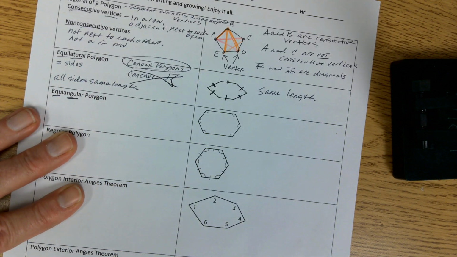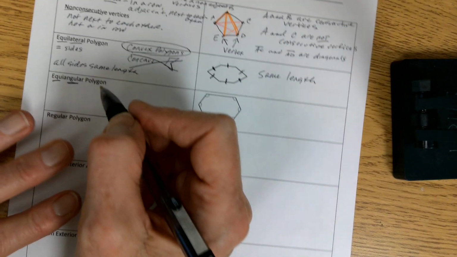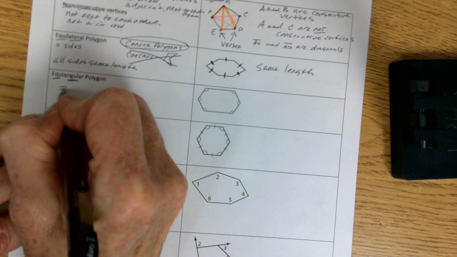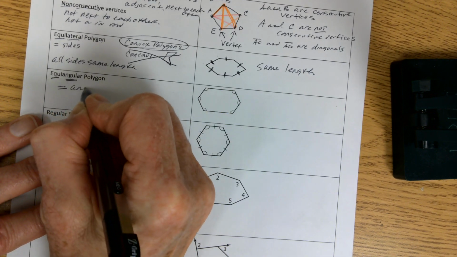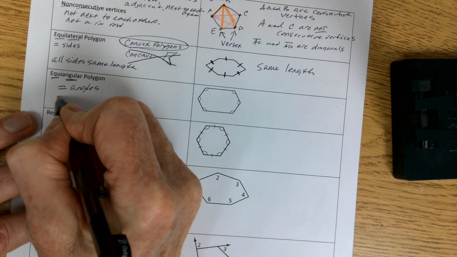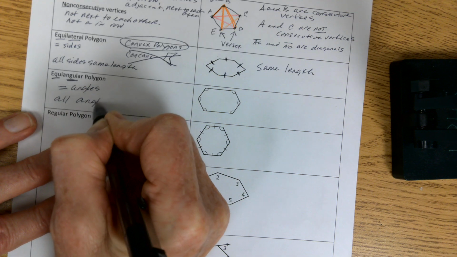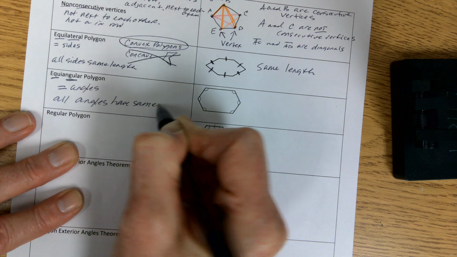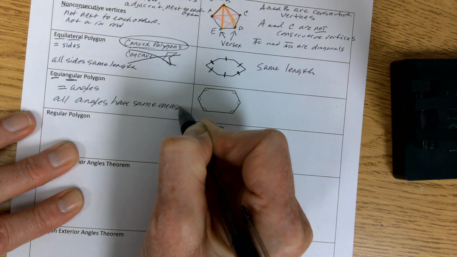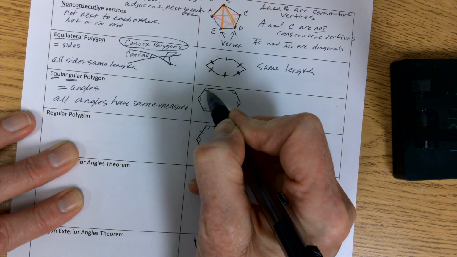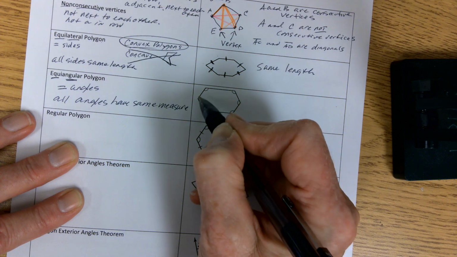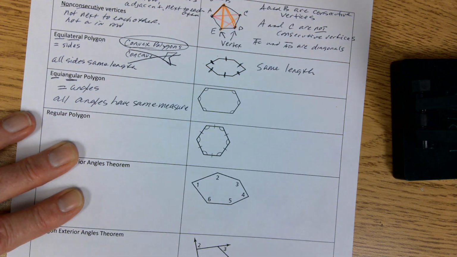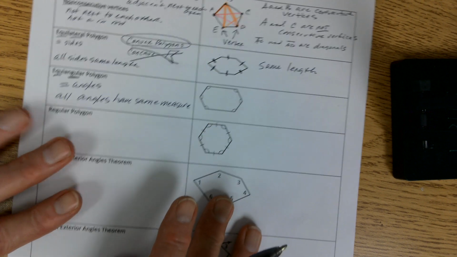Equiangular. All the angles are equal. Equal angle measures. Okay. All angles have the same measure. And you guys know that. We'll mark them with curves. These are all marked with one curve, meaning each angle has the same measurement.